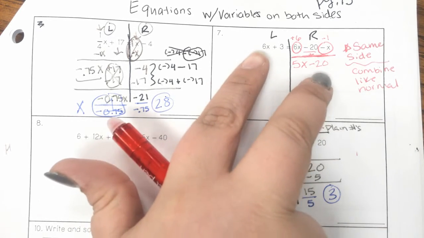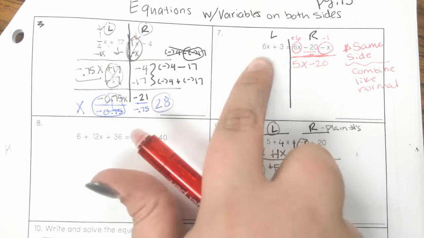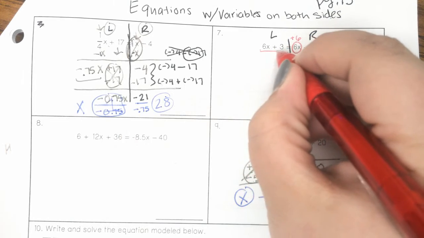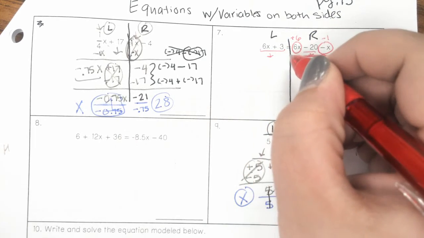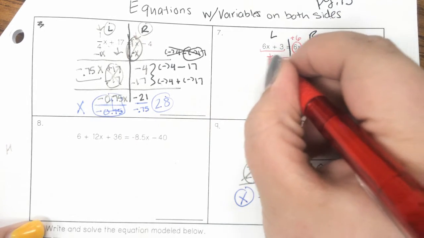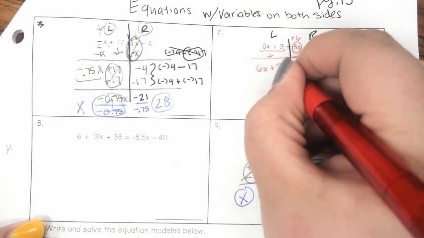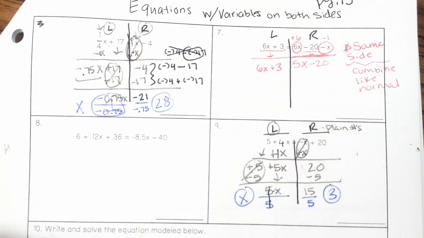If I continue to solve my equation like this, I'm not going to have everything on the same line. So it's best practice to just write everything down on the other side as well. So just drop that expression down, 6x plus 3. Okay, so combining like terms is done. Now I'm ready to start moving variables, and then I can move constants, and then I can isolate.